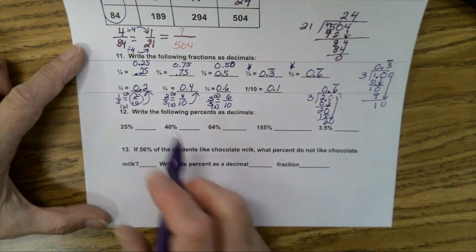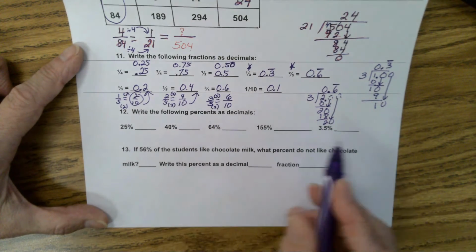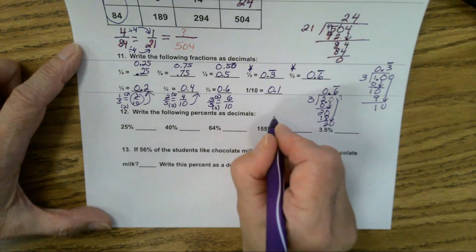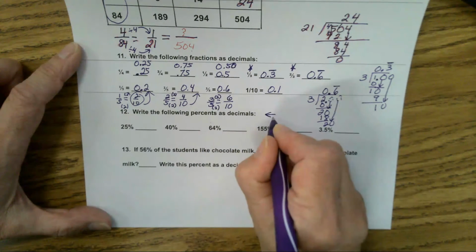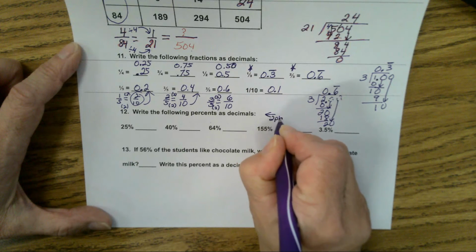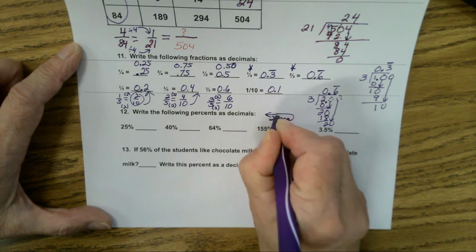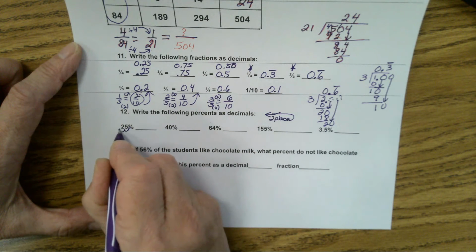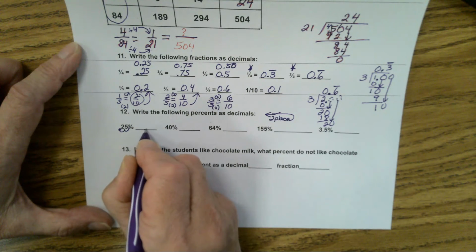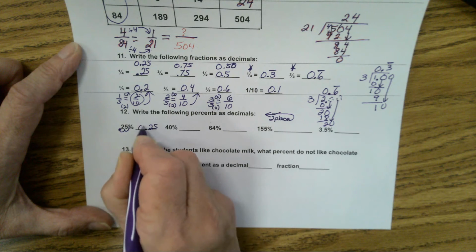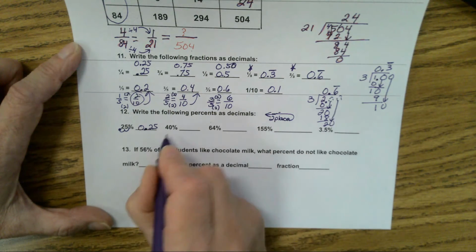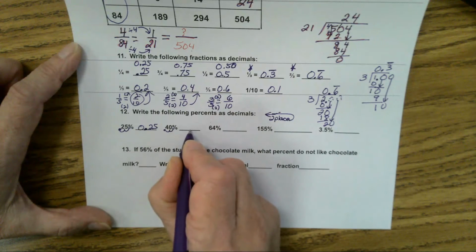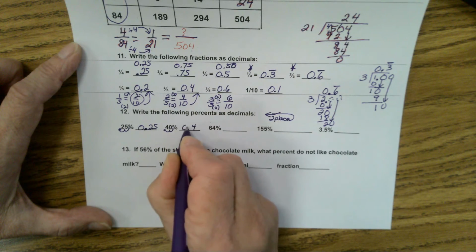It says write the following percents as decimals. Kids, to change a percent to a decimal, you move it 2 places to the left. All right? So 25% is 0.25. 40%, 1, 2, is 0.4.